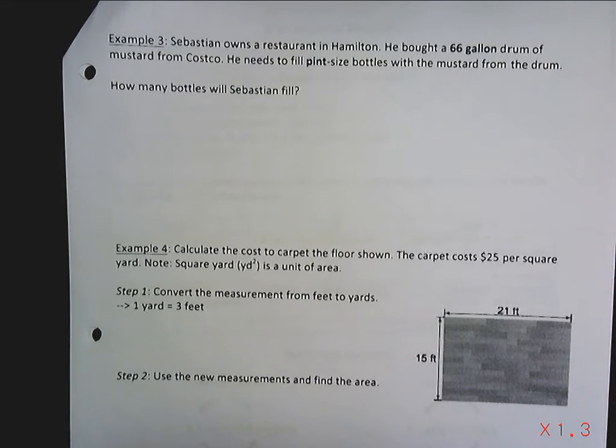So he's getting a 66-gallon drum of mustard. Now that's a heck of a lot of mustard. He needs to fill little tiny pint-sized bottles of the mustard for the tables in his restaurant. So he's not going to put the big drum in the middle of the restaurant and people go up and slop it out, right? He's going to put it in smaller little jars so that they have it at their tables. So the question is, how many bottles can we fill with this?